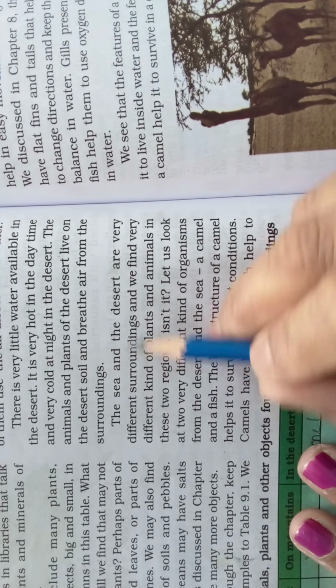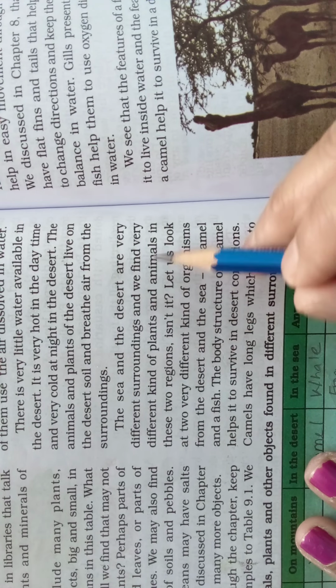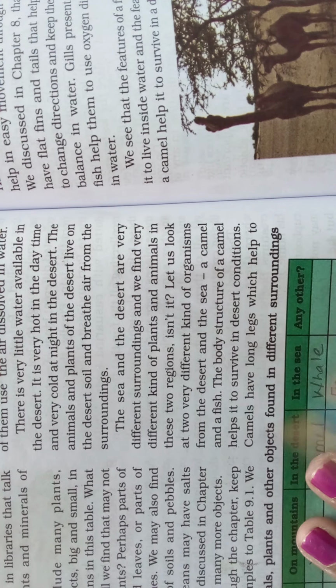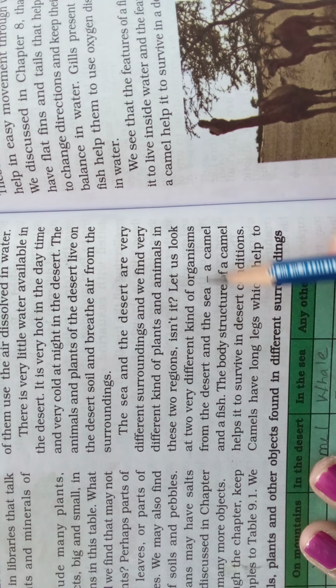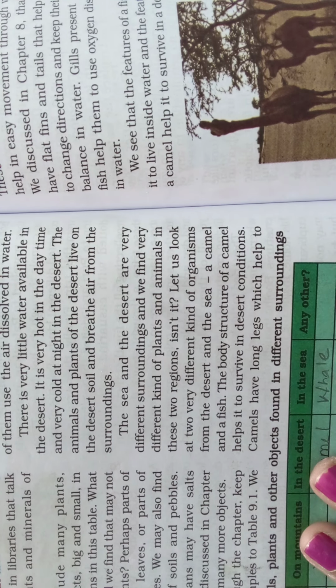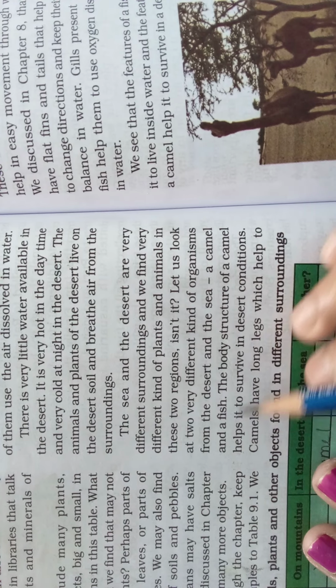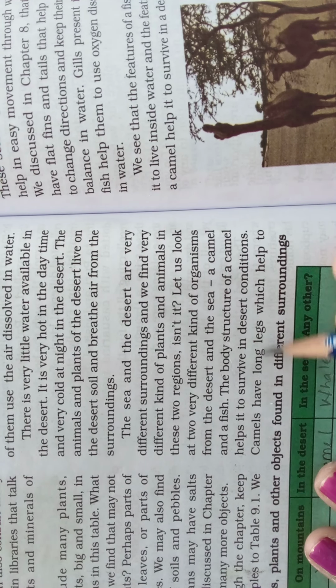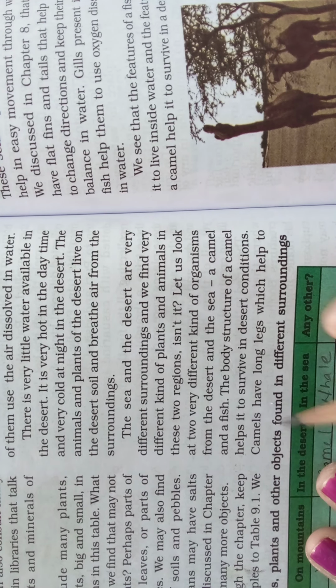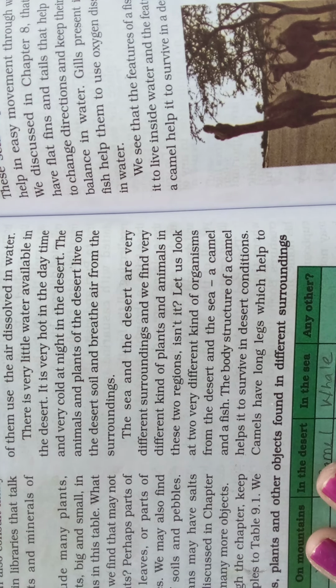The sea and the desert are very different surroundings and we find very different kinds of plants and animals in these regions, isn't it, children? Correct. Let us look at two very different kinds of organisms from the desert and the sea. We will take two animals, one that lives in the desert and one in the sea, like a camel and a fish. The body structure of a camel helps it to survive in the desert conditions. Come, we will see what body features help the camel to live in the hot desert.